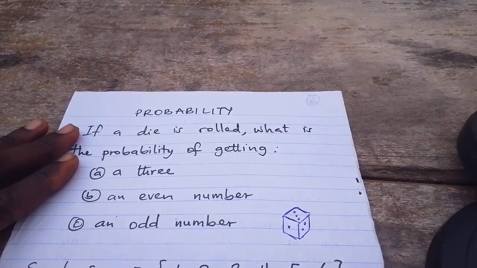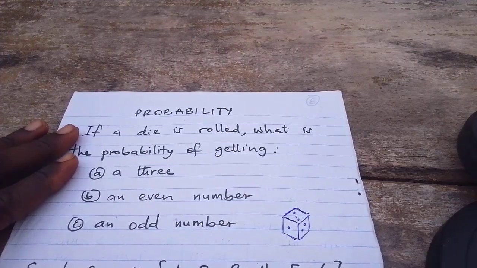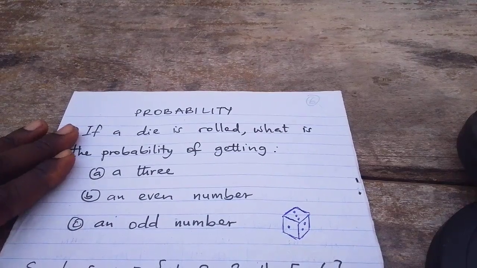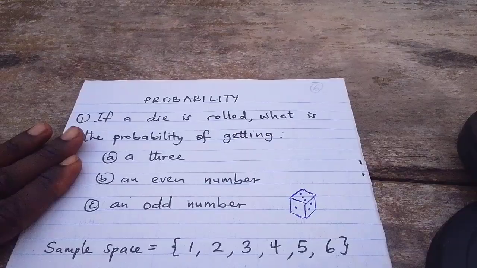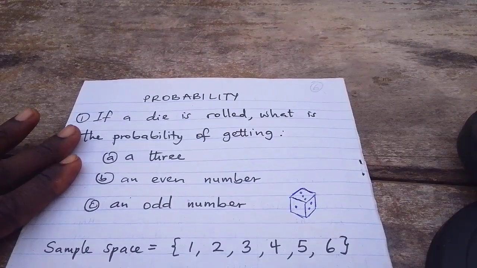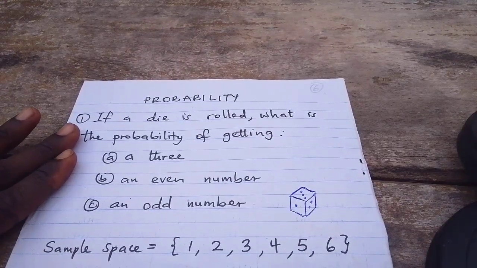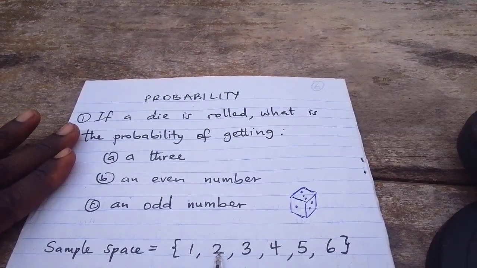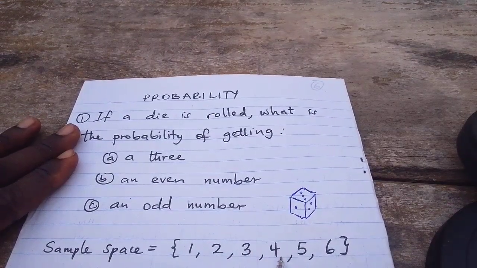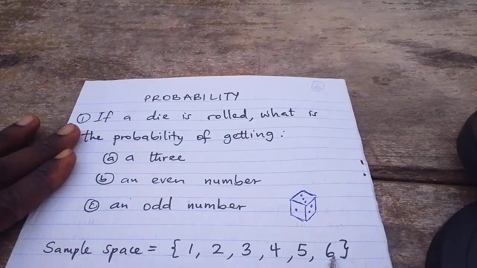So it has 6 faces, and each face has a number attached to it. That means the sample space you can get on a die is between 1 to 6: 1, 2, 3, 4, 5, 6.